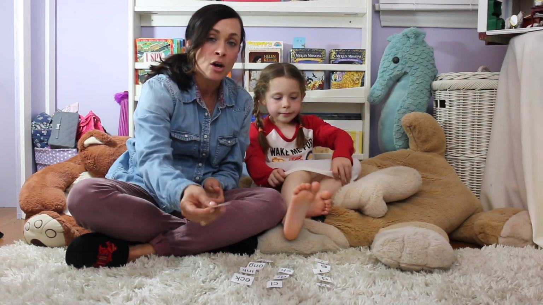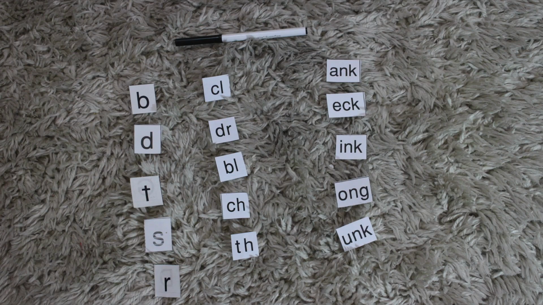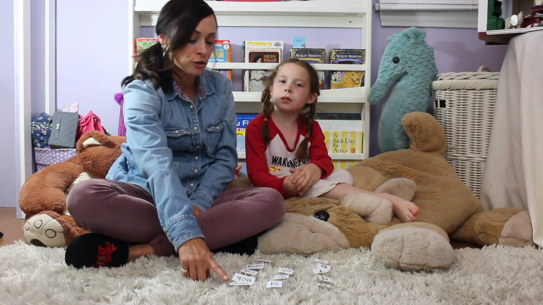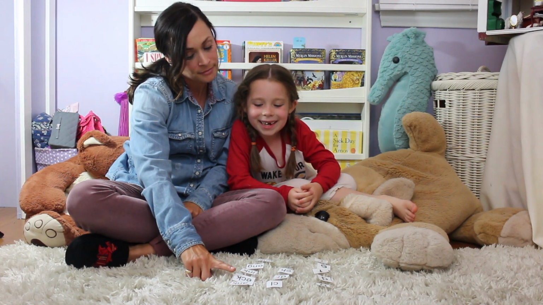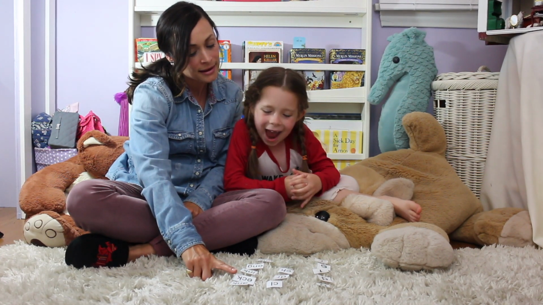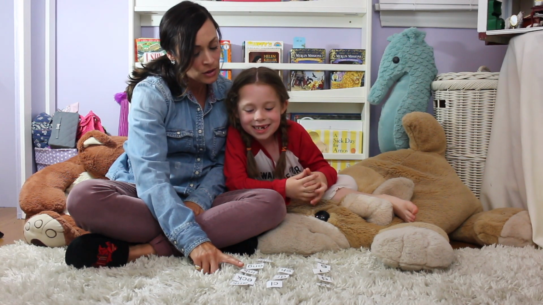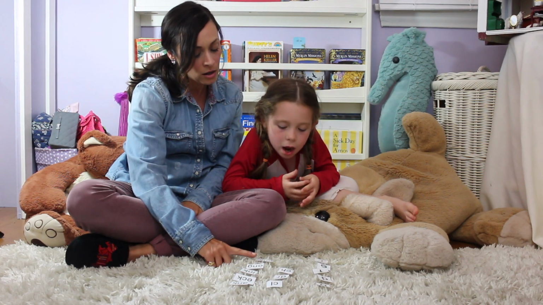So I have some short vowel family endings. Can you read these for me, Mac? Ank, ek, ink, ong, unk. I like to read it with her and then let her try it on her own. Your turn. Ank, ek, good. Short I, ink, ong, unk.